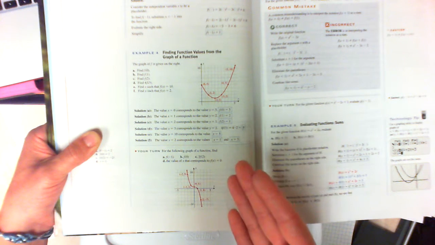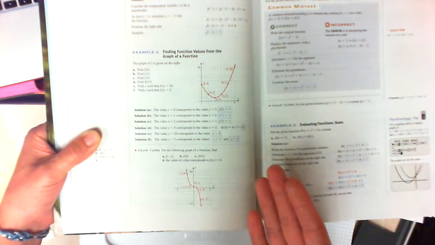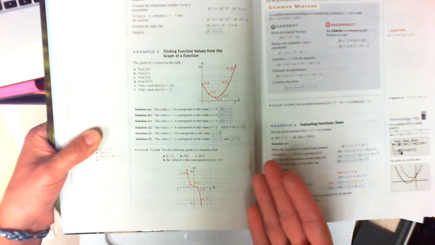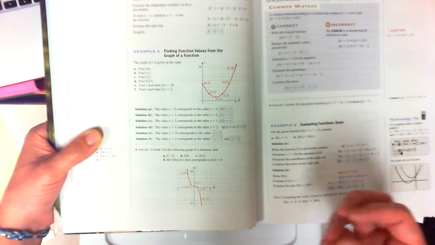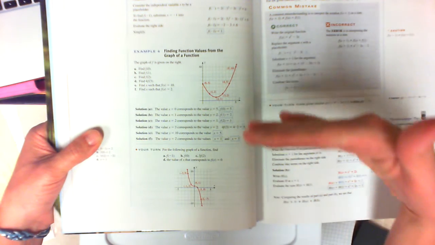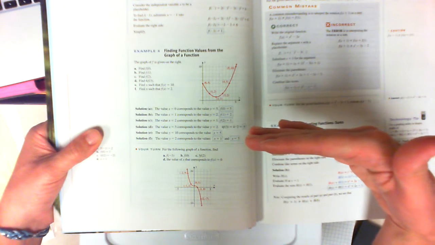So if we wanted to evaluate a function, and we had the graph of the function, we would use our input as the x value on the coordinate plane, and we're looking for our output, or f of the input is going to give you your output, and so that's really going to be your vertical y value.